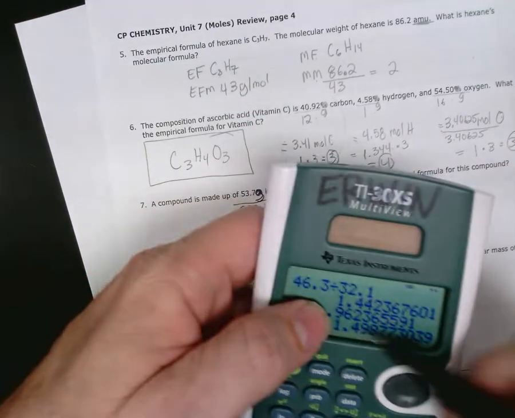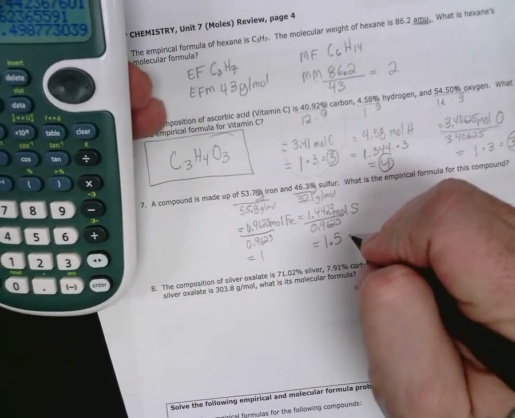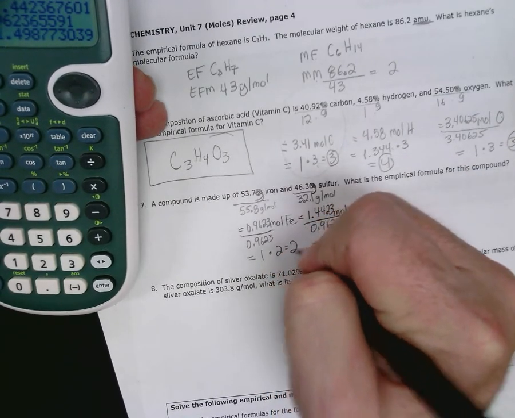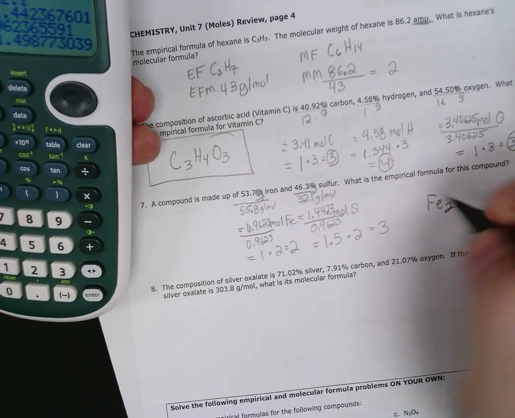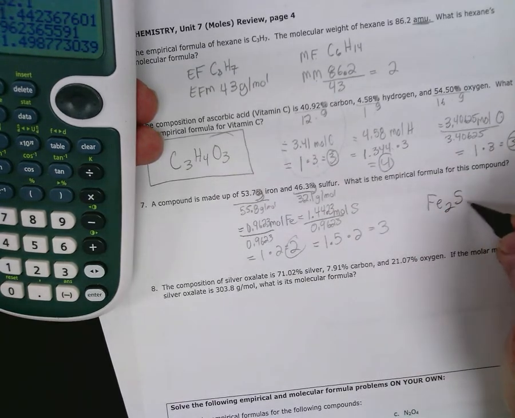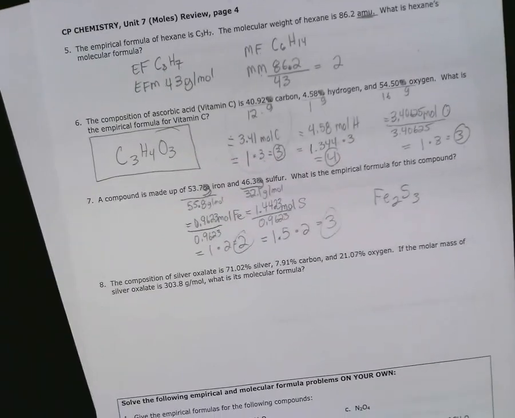That rounds to 1.5. Again, I have to make it whole, so it's times 2 or times 3. I know in this case it's times 2. 1 times 2 equals 2, 1.5 times 2 equals 3. So it looks like I have Fe2. That's where that 2 came from. The 2 goes to S3. That's where the 3 goes. I hope that makes sense.